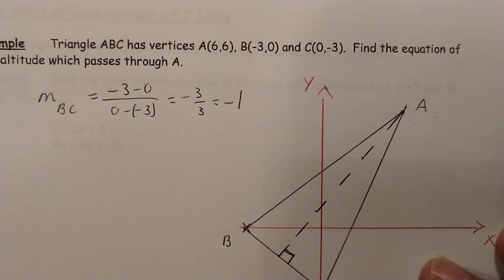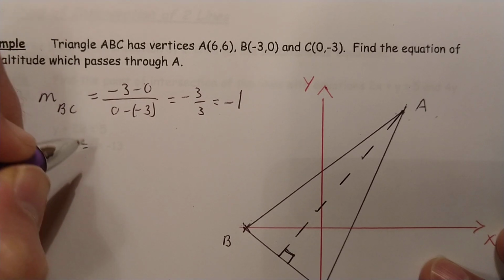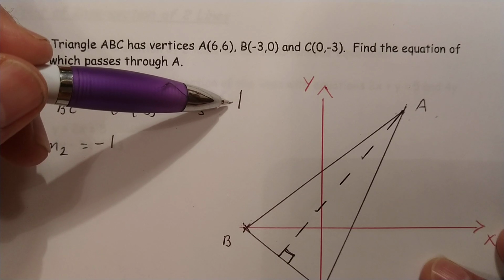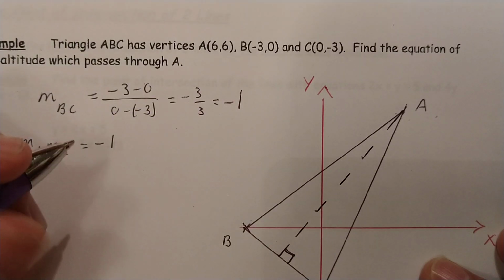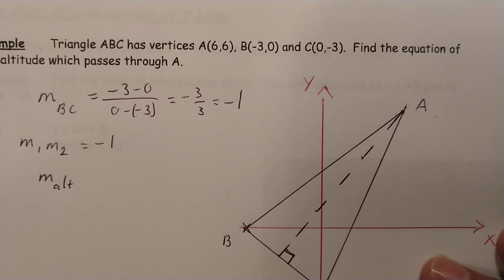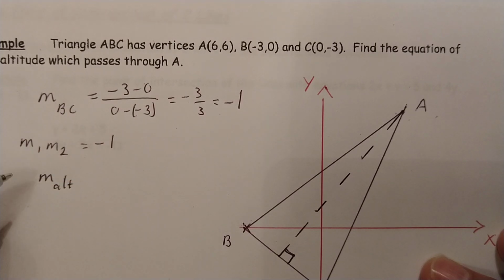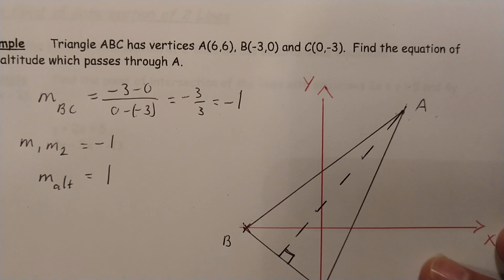I'm going to use the fact that we're talking about perpendicular gradients, so I write that down to show where it comes from: m1 m2 equals negative 1. So what's the opposite of negative 1? Turn it upside down, it's just 1, and swap the sign, plus 1. I'll call this gradient, with a subscript ALT for altitude. It's as easy as anything. Because I don't have a letter down here. So gradient altitude is plus 1. This is going to work out nice and easily.